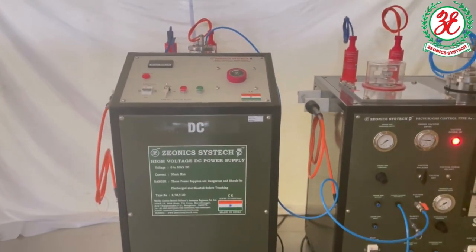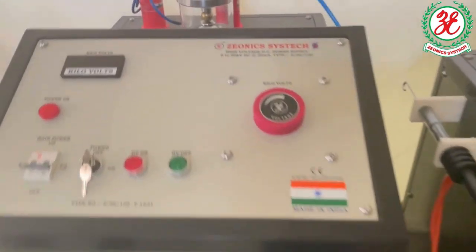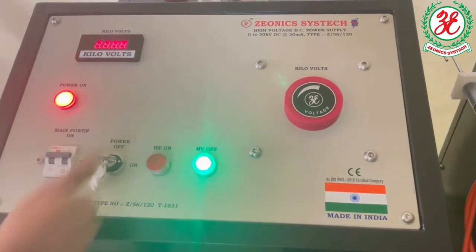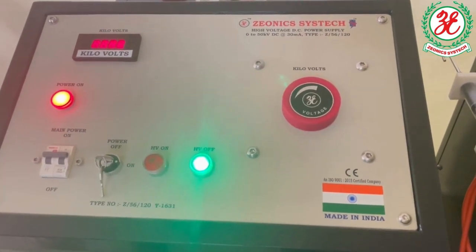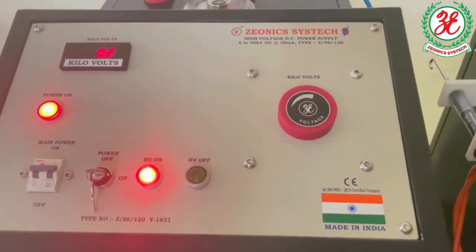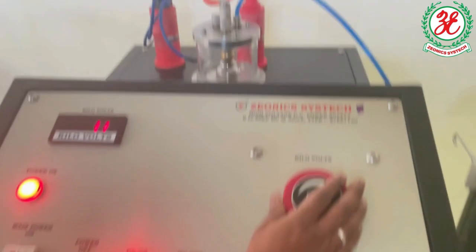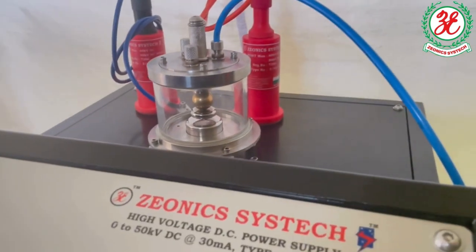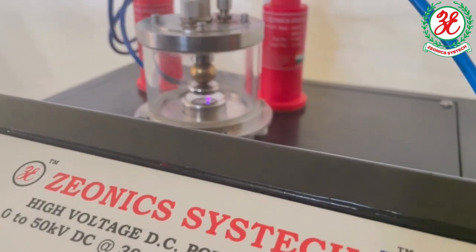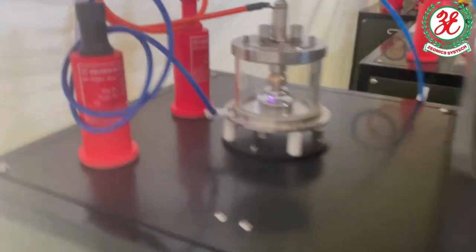Now we will see the demonstration of the operation of the DC system. Turn on the MCB, power on the key switch, switch on the high voltage. Using the knob, you can slowly raise the voltage and observe the output of the plasma generator. As you can see, the plasma generation has started.